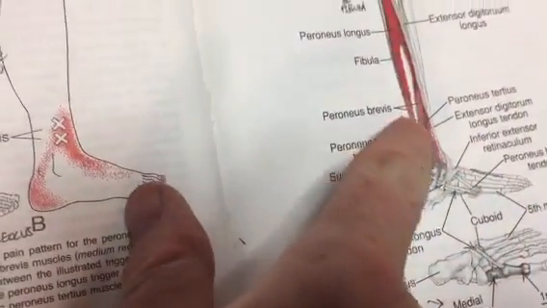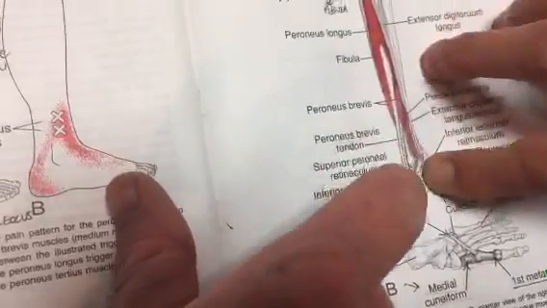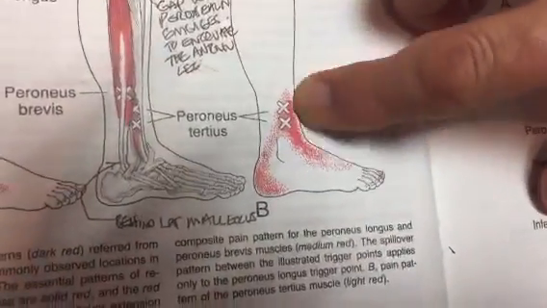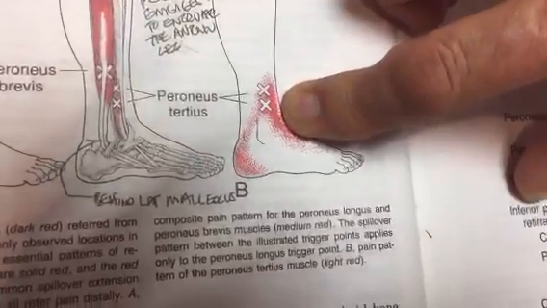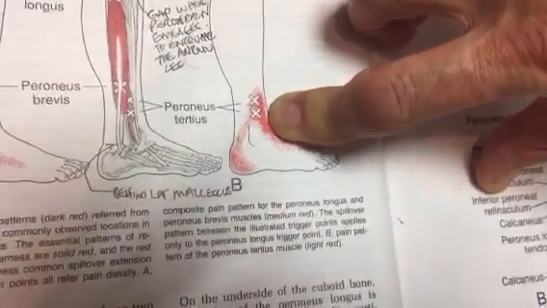You pointed out last time that the peroneus tertius goes in front of the ankle. That's right, and that causes anterior ankle pain, whereas the other two go behind it. So here's the anterior ankle pain that the peroneus tertius causes. Oh, yeah, I've had that too. Yeah. So that's anterior ankle pain there.